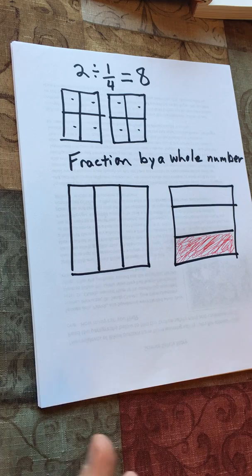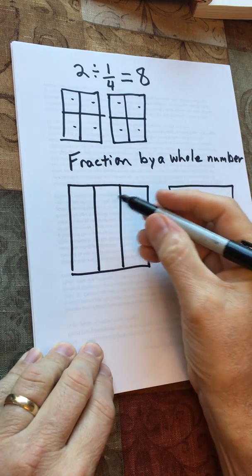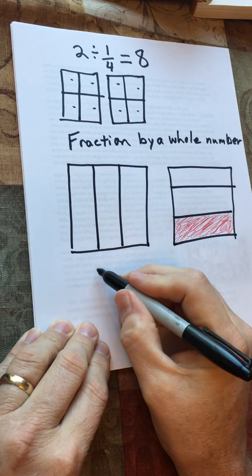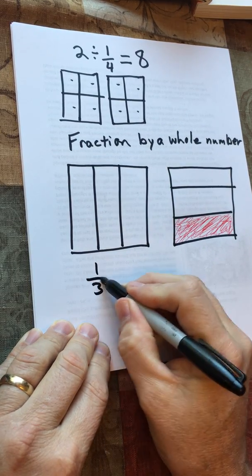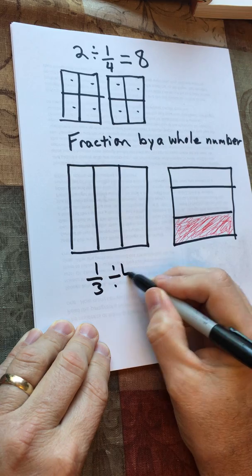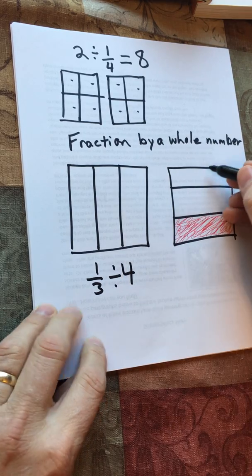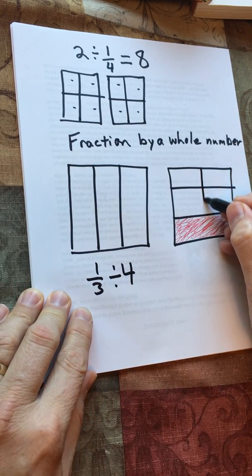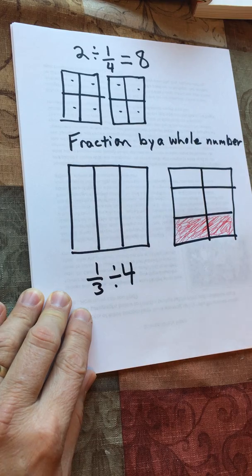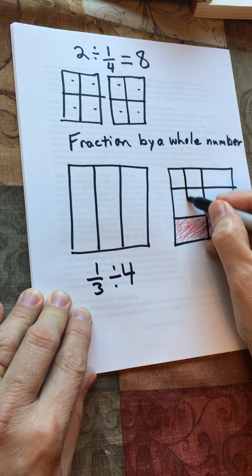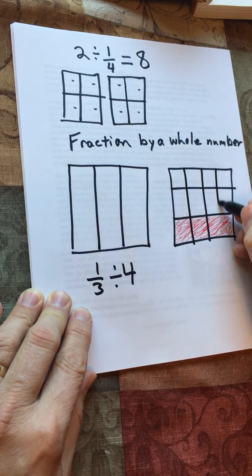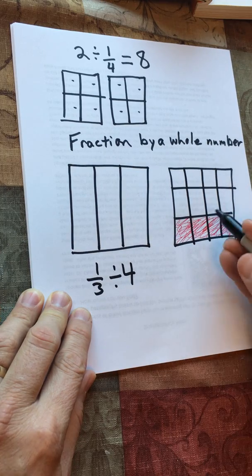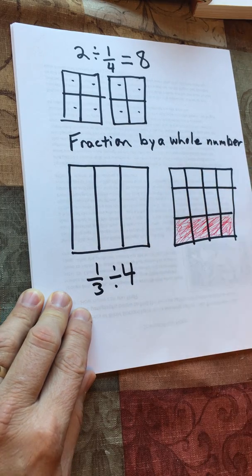Okay. Now, if you divide that by 4 people, so we have 1/3 getting divided by 4. Well, that's pretty simple. You just draw a line right down the middle. That's dividing it in half. And we divide each of those halves into halves, cut those in half. And notice these are 1/4 of the original amount of yogurt.